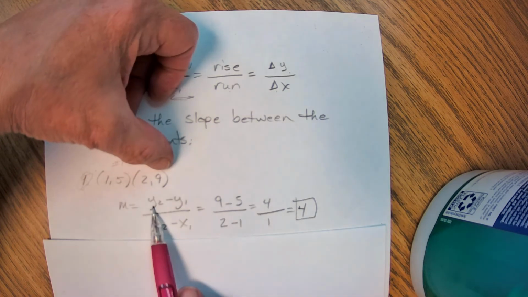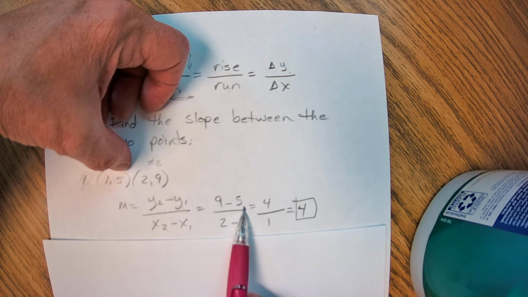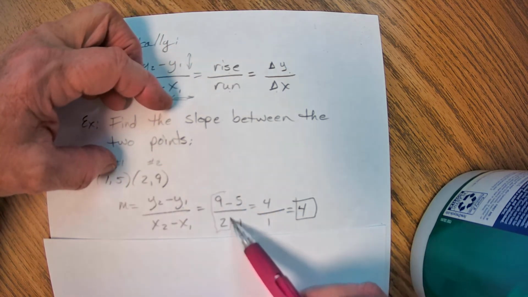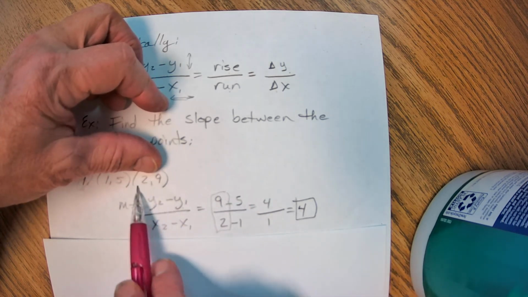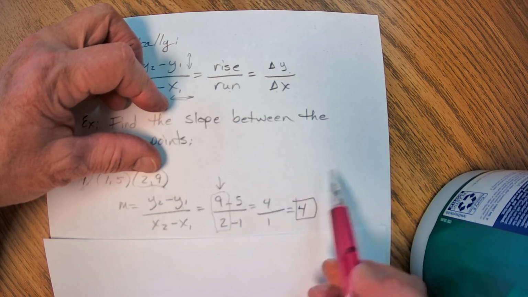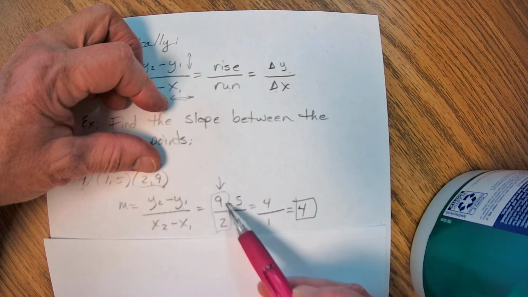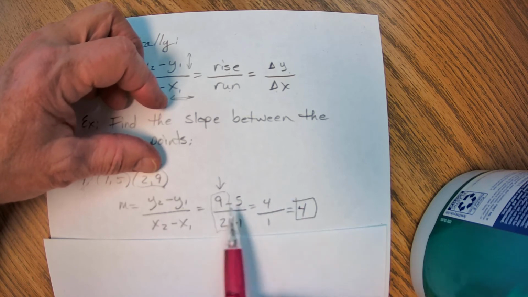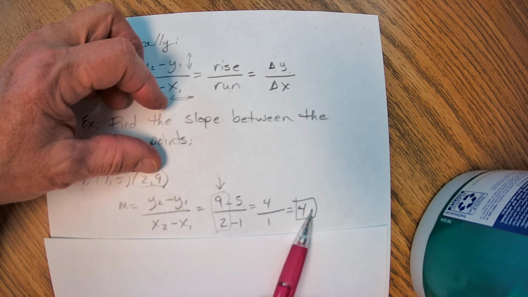So we have 9 minus 5 over 2 minus 1. Note that these two values, x and y, come from the same point. These have to come from the same point. If you were to mix these up, and these two didn't come from the same point, then you're not going to get the right answer, obviously. So 9 minus 5 is 4, 2 minus 1 is 1, 4 divided by 1 is 4. The slope of this line is 4.